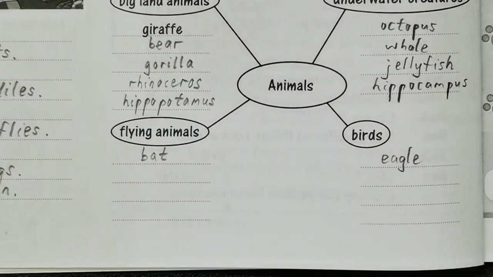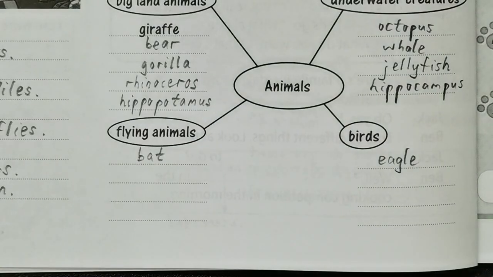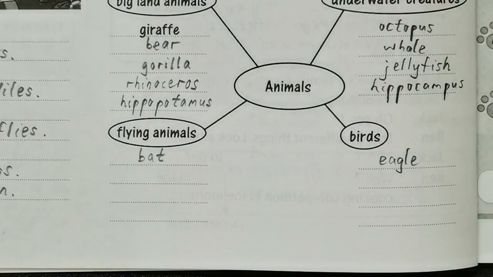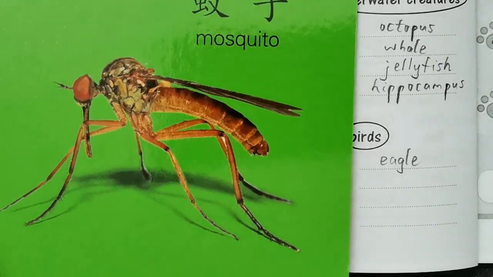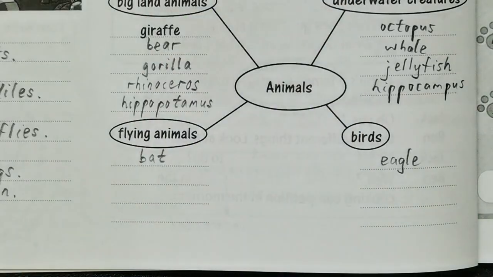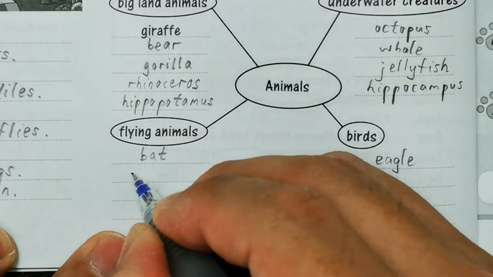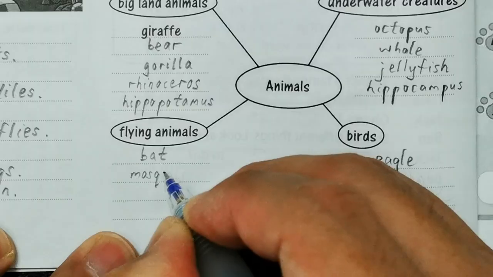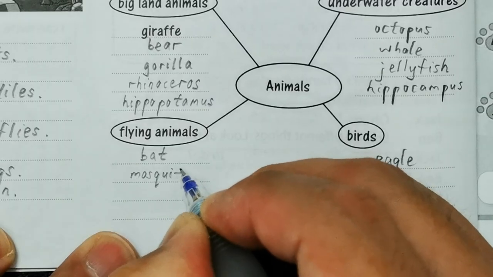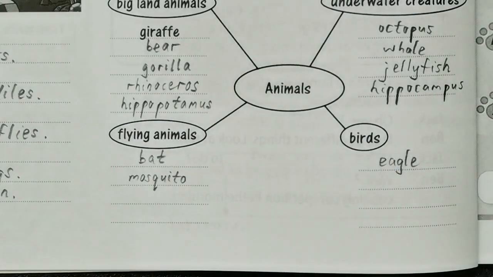And the next one, we have flying animals. So flying, we have these dangerous insects here. So mosquito. MOSQUITO. So mosquito.